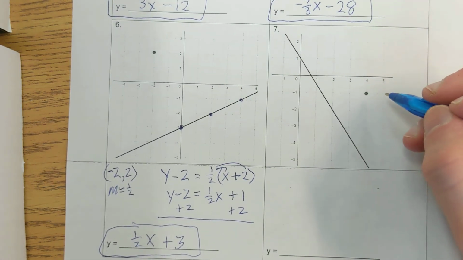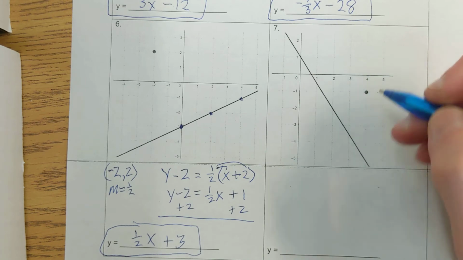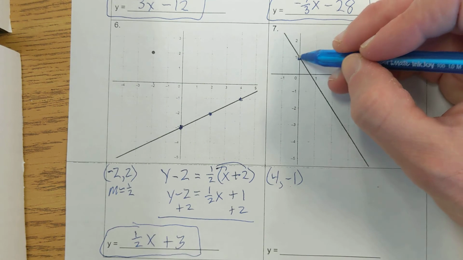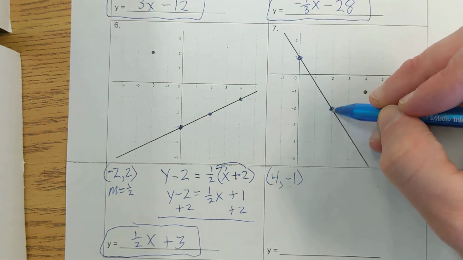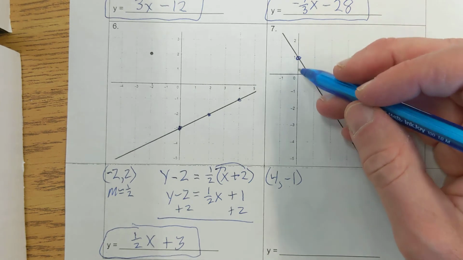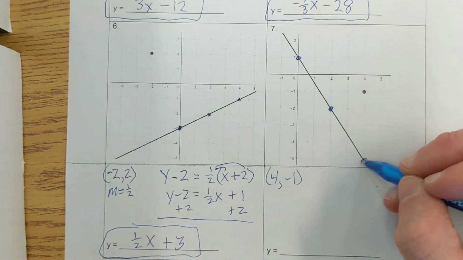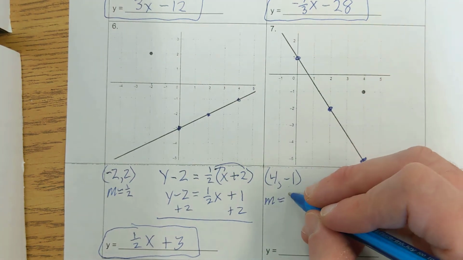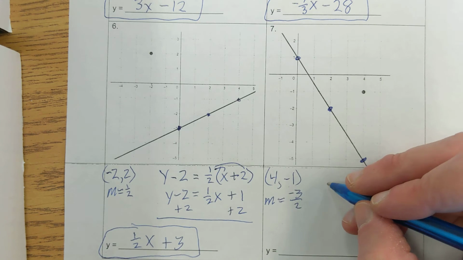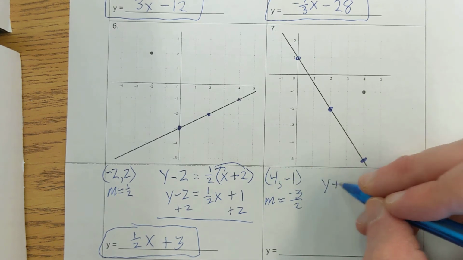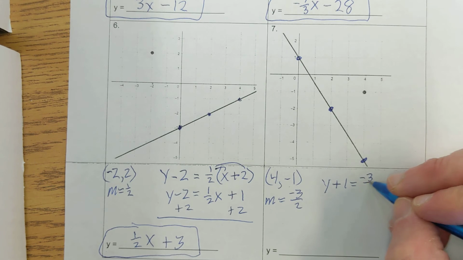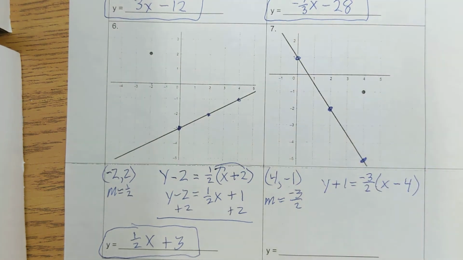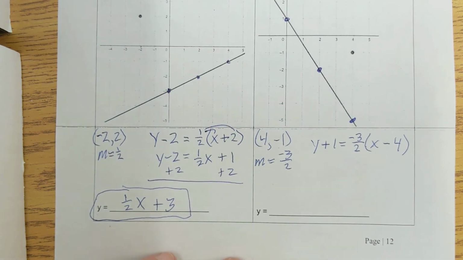Last one, number 7. Our point this time is at 4, -1. I think it helps to write it down. Now our slope, this time we got nothing until we get to here, we get a nice point. Then does it go down 3 and over 2? So if it continues, you might mark that up. So it is a slope of down 3 over 2 using rise over run. So we set this up. We got y minus a -1 turns to plus 1. We got -3 over 2 times x minus the 4. So there's our setup. Okay, now we just need to solve it.